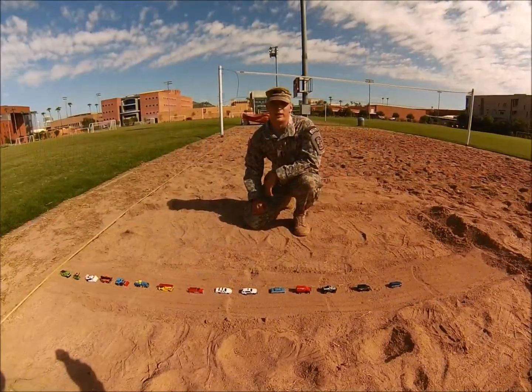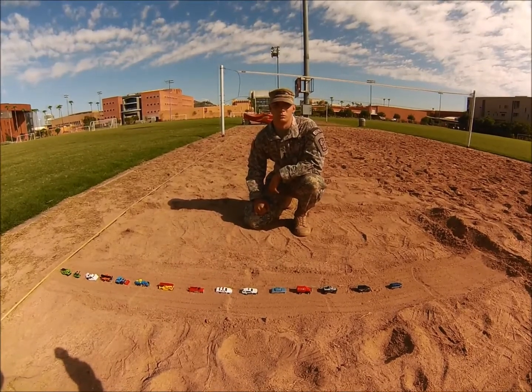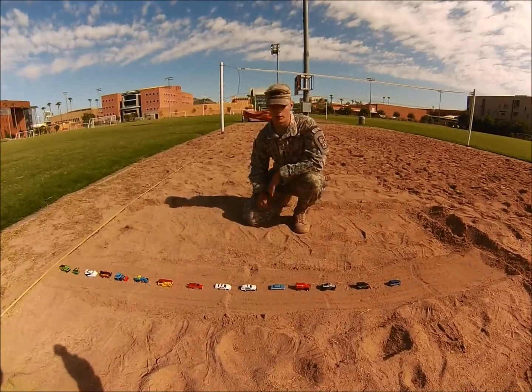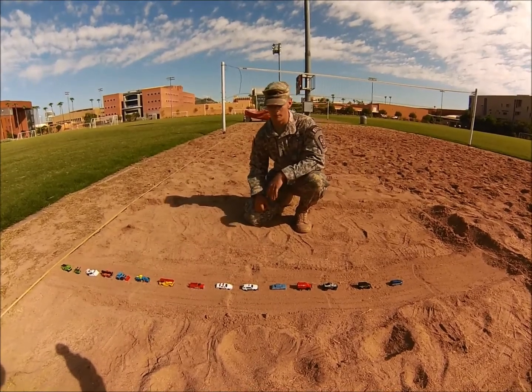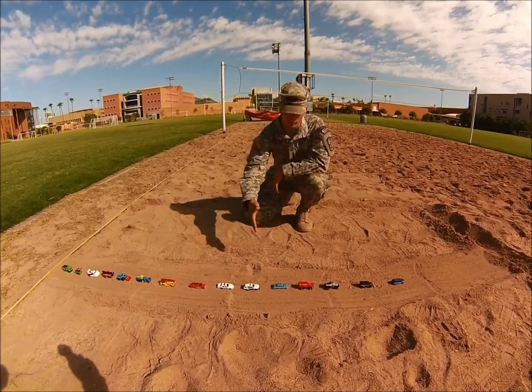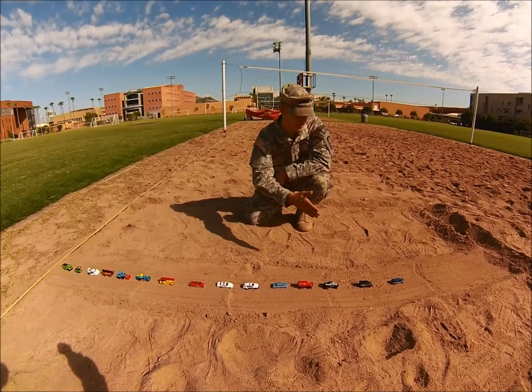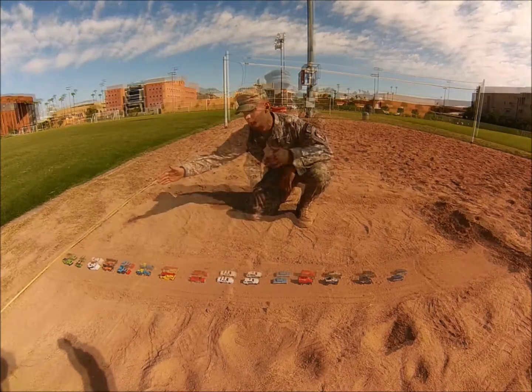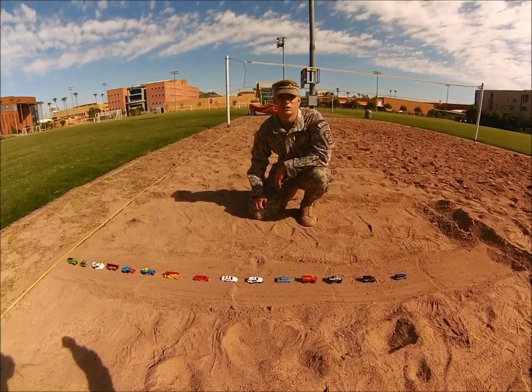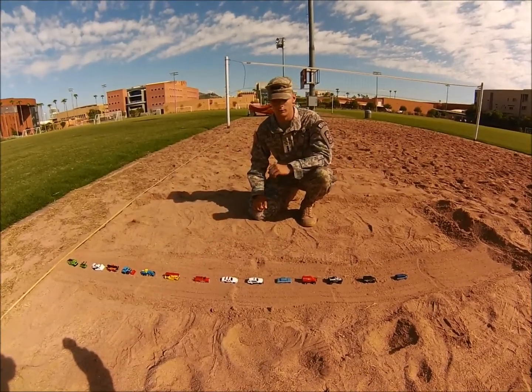Hello, I'm Cadet Bailey. I'm going to be going over convoy communications. The primary use of communications throughout a convoy is going to be radios, and that's going to be key for the convoy commander to be able to communicate with his lead element. Another form of communication is going to be visual signals.